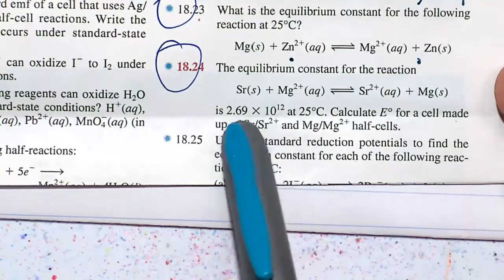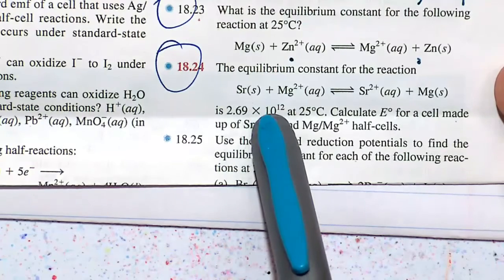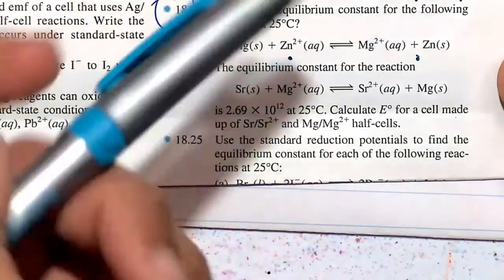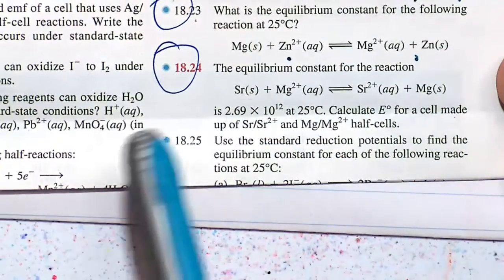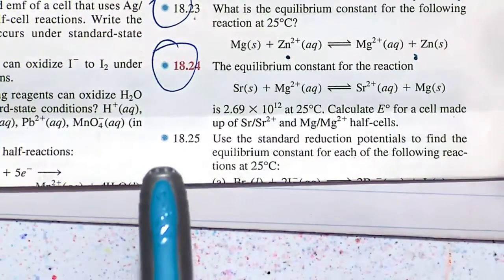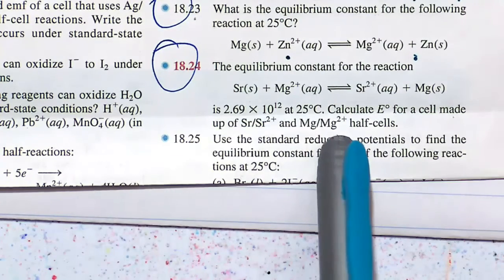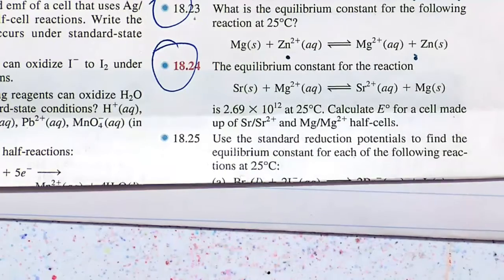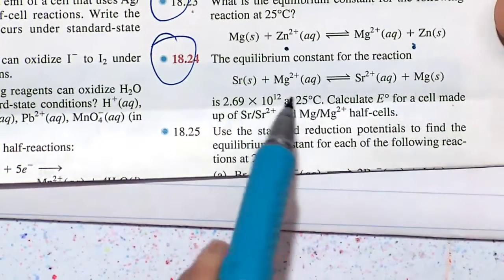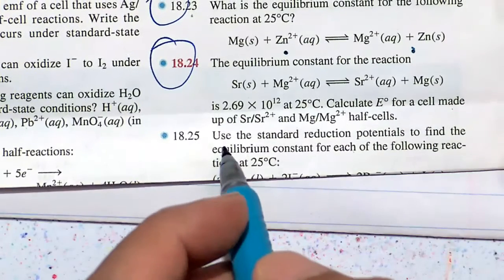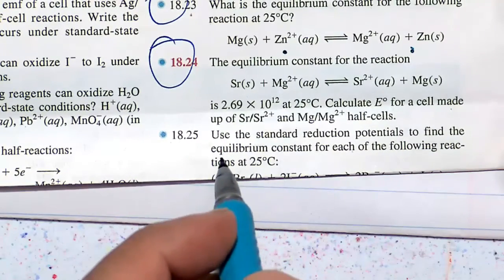So they give us the equilibrium constant times 10 to the 12, very, very large. So the reaction is pointing this way, predominantly the product side. We would expect a positive voltage. The reason why we would expect a positive voltage is because of the very large equilibrium constant. So let's break apart this oxidation reduction reaction into the oxidation component and the reduction component.